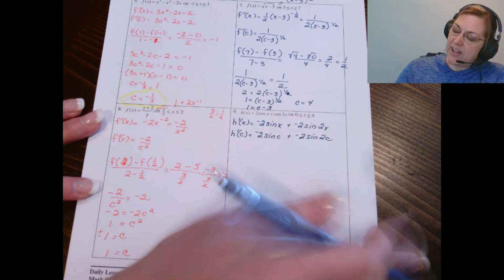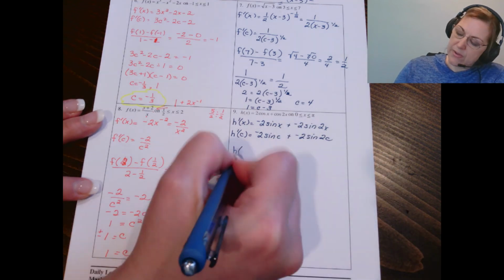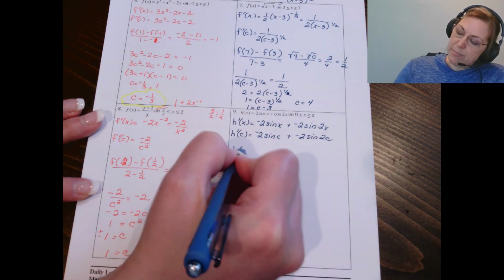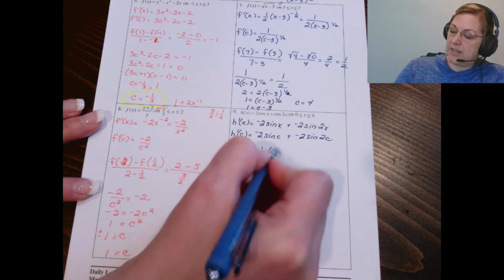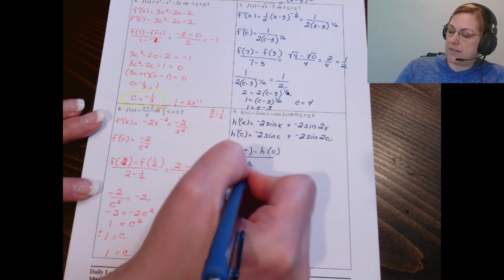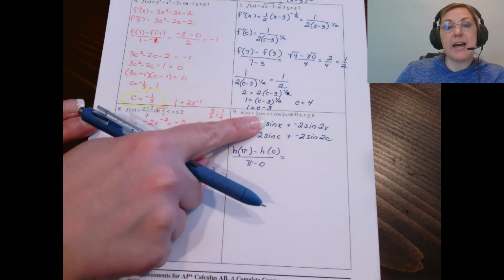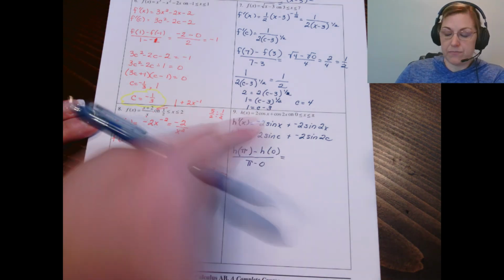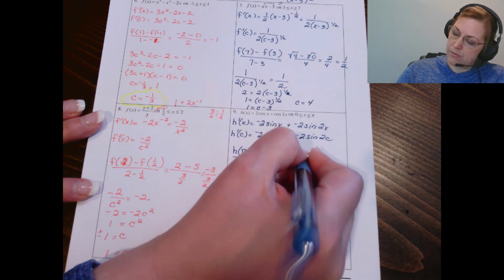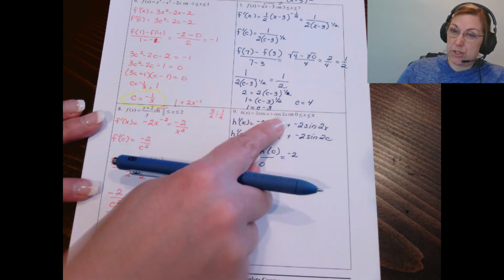Okay, now let's find the slope. So I've got h of pi minus h of 0 over pi minus 0. So h of pi, cosine of pi is negative 1 times 2 gives me negative 2, plus cosine of 2 pi is 1.